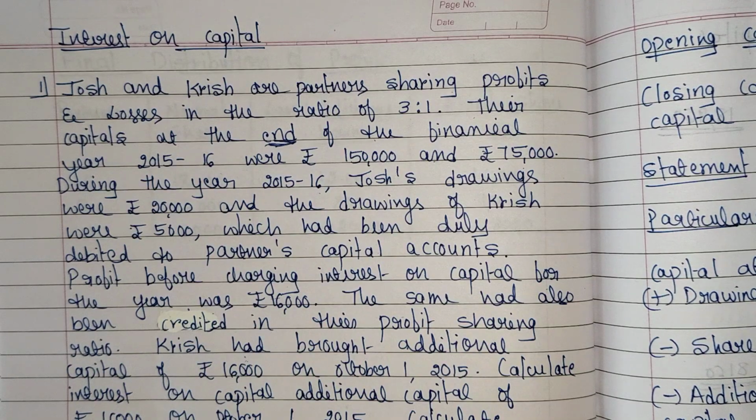So in the last class we learned about interest on capital, right? So in today's class we are going to solve one practical problem under interest on capital.